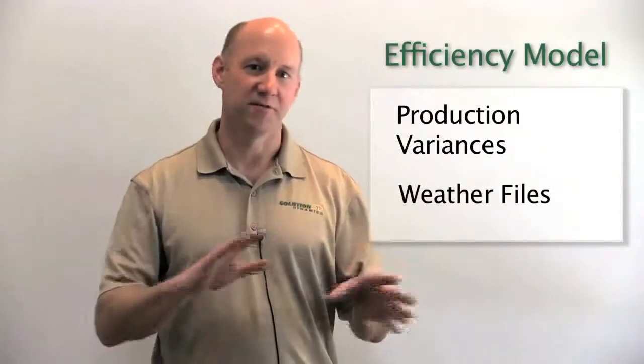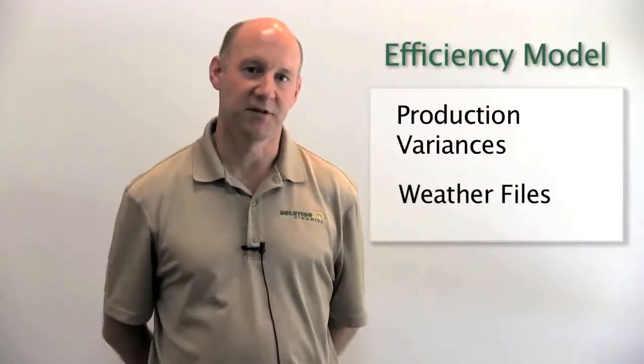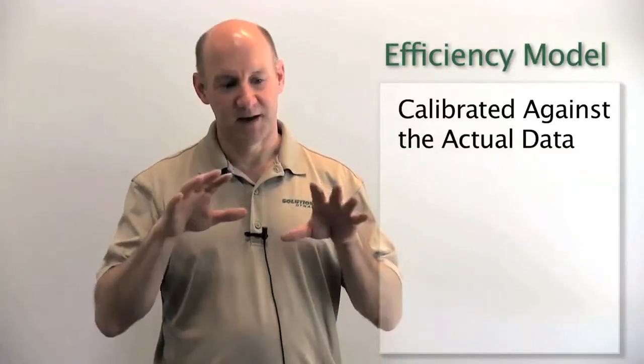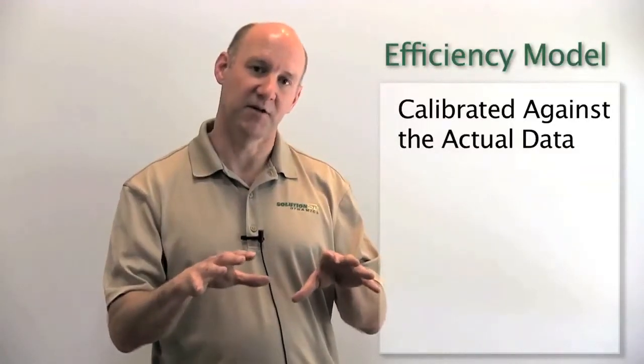So we'll take all that measured data, we pull it back into a model, and we'll generate a model for the system, which will include production variances over the course of a typical year. We'll also include weather files associated with your particular area so that we can model those weather effects and how they're going to impact the system and the loads on the system. In that model, we'll calibrate it against the actual measured data so that we can be sure that we have a good model.